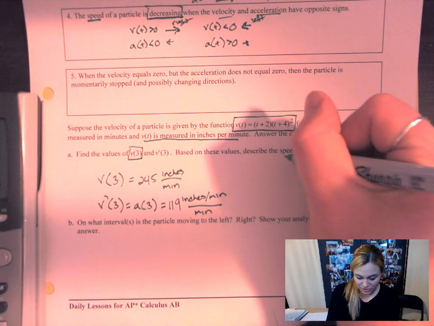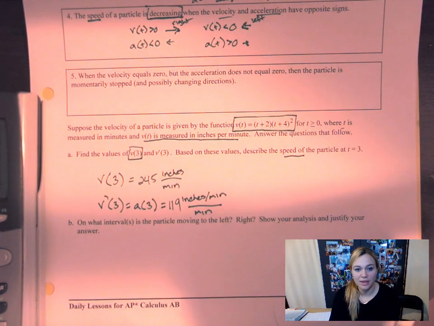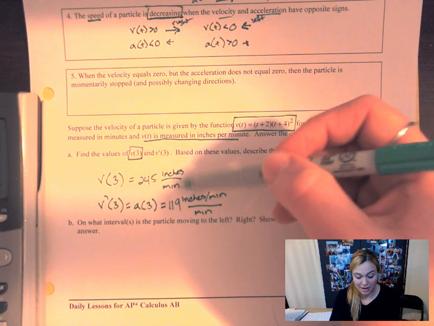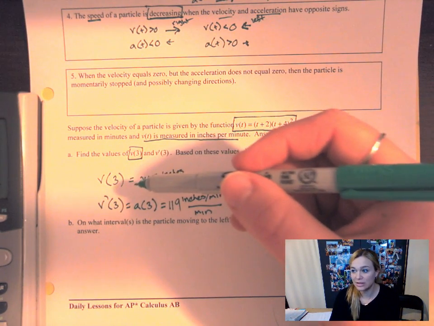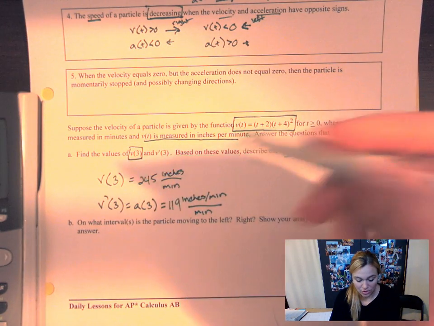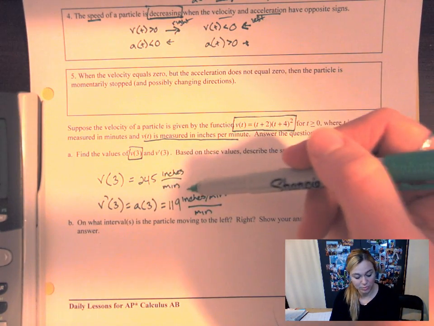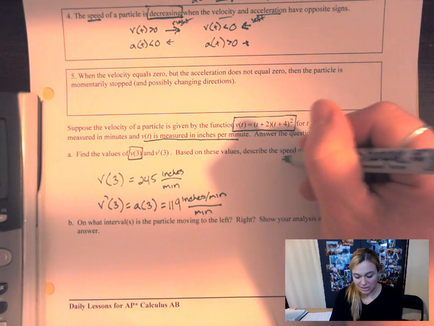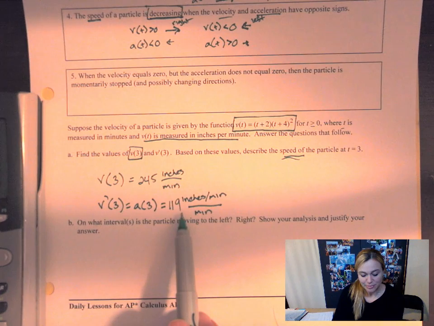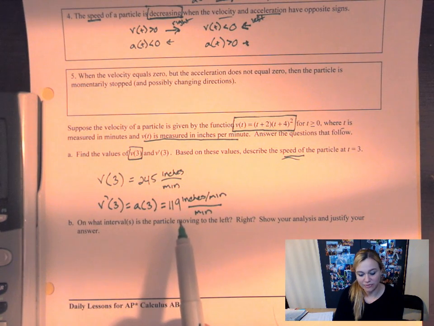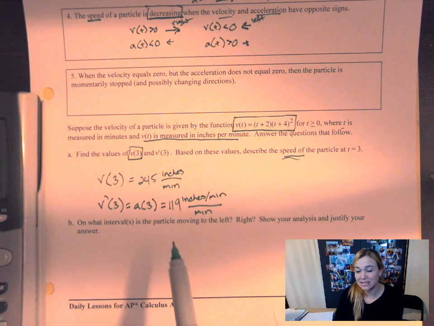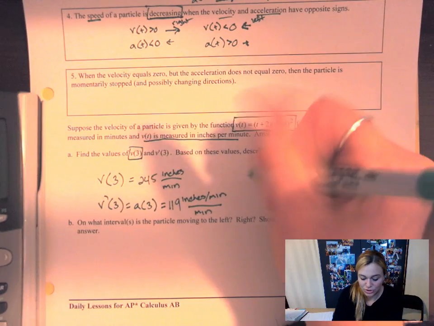Based on these values, describe the speed of the particle. So right now I've got a velocity of 245 inches per minute at 3. So at 3 seconds, or 3 minutes, I'm sorry, the particle is moving 245 inches per minute. Which direction? To the right, which it doesn't ask about that, it just asks about speed. Here I've got a positive acceleration of 119. Because these are the same, that means that the speed of the particle is increasing.